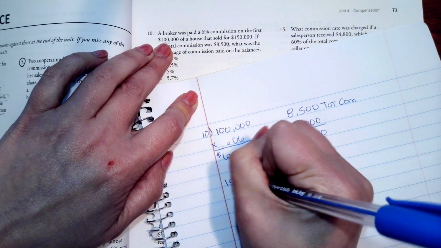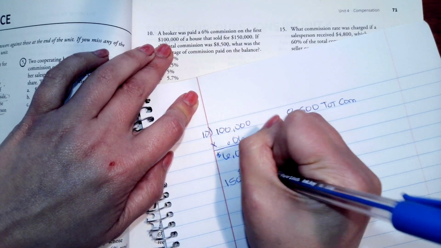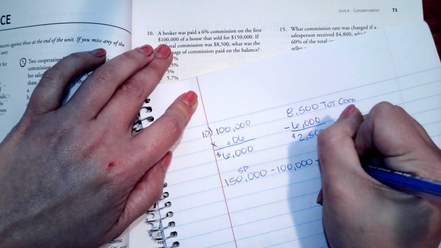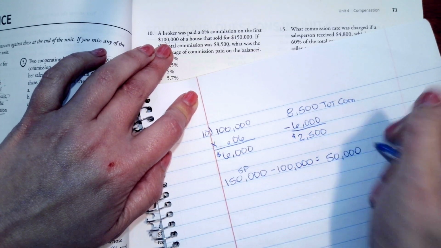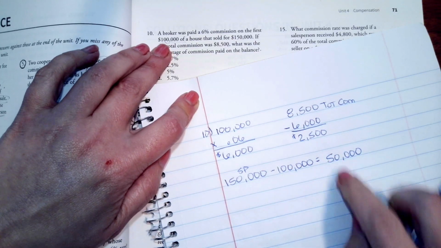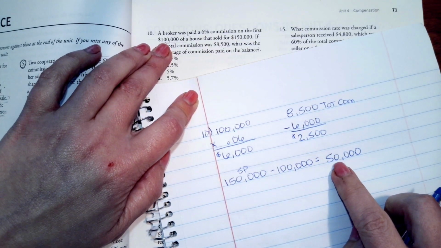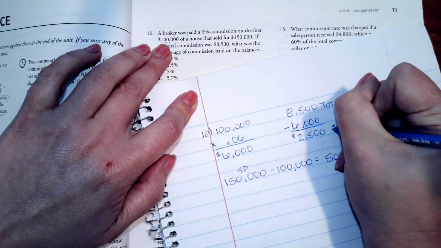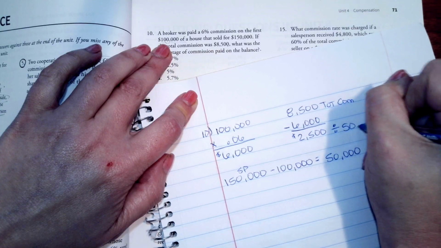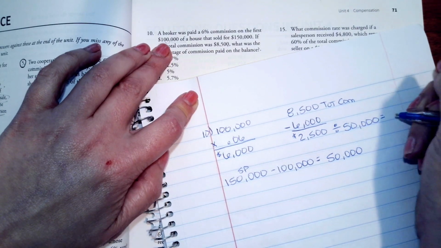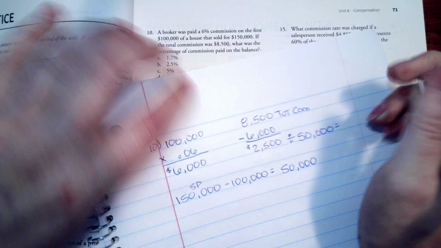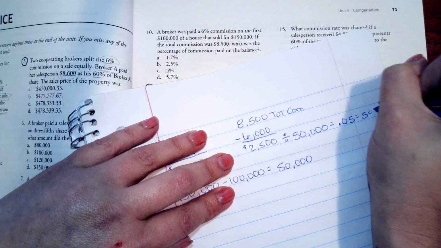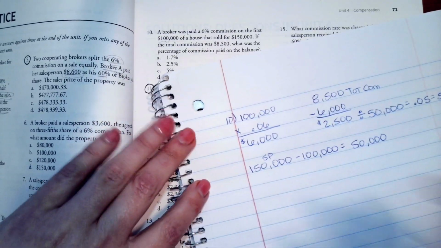So we can take the total sales price minus the 100,000 that we already know the commission on. It leaves us with 50,000. So this 2,500 was made on the last 50,000. So we can take the 2,500 and divide it by the portion of the sales price it was paid on. And that gets us the commission rate, which is 5%. Your answer is C.